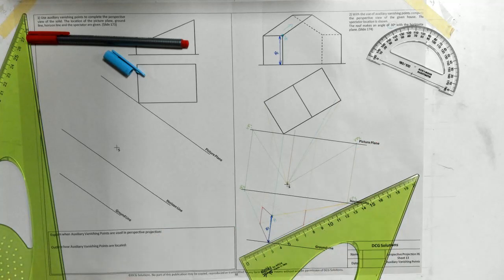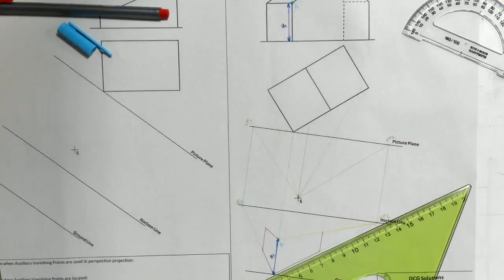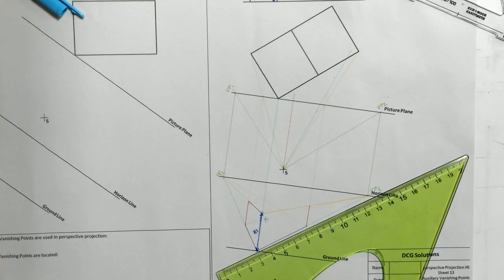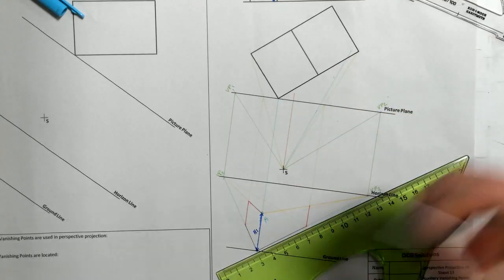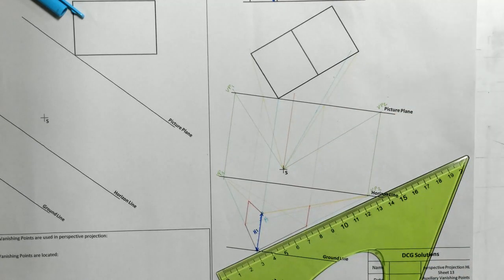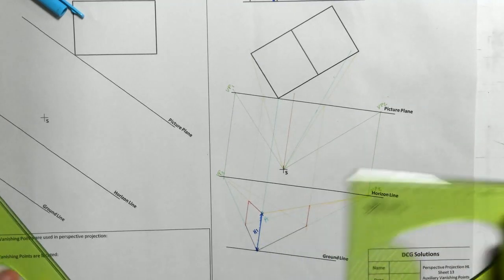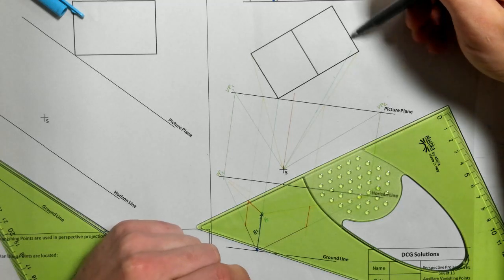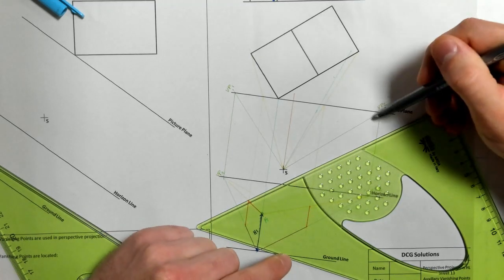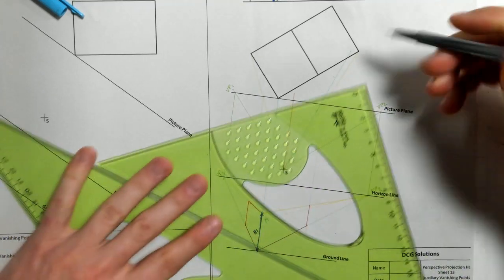So that blue line there, let me just zoom in a little bit for you. Somewhere along that blue line is going to be our auxiliary vanishing point. How we find it is we go parallel to this edge from our vanishing point.